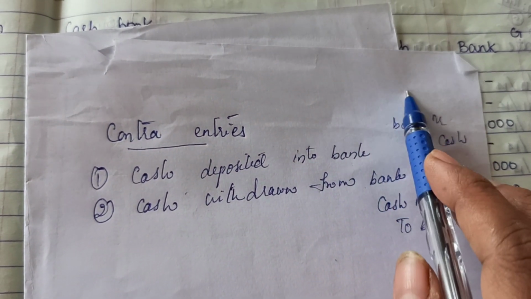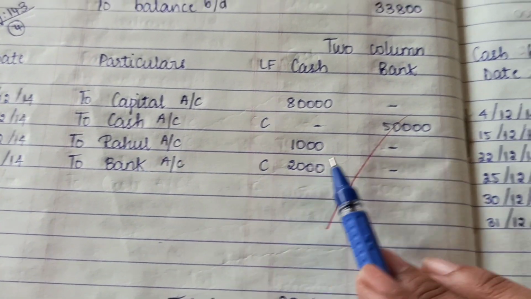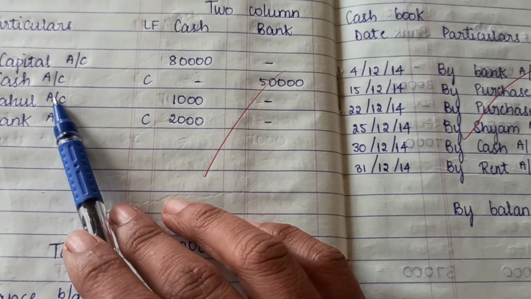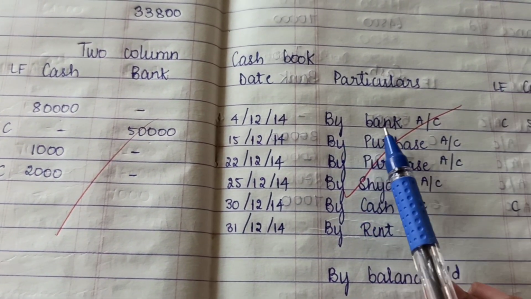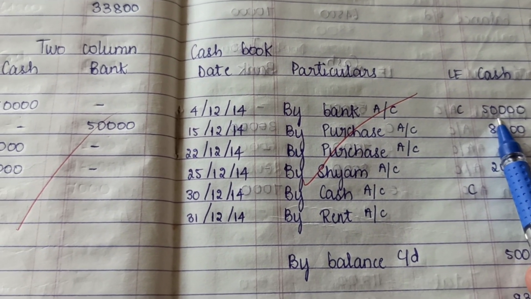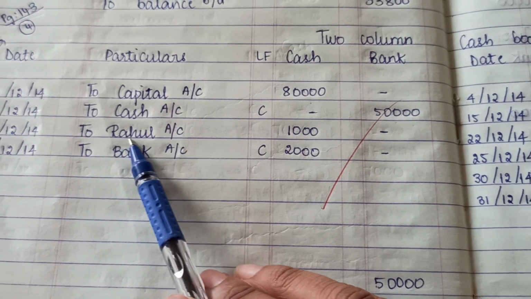Bank is there, that by bank we write on the credit side. So same thing, I have written "To cash" here and "By bank." But the amount: when we write "To cash," the amount will be in the bank column. When we write "By bank," the amount will be in the cash column. Okay.